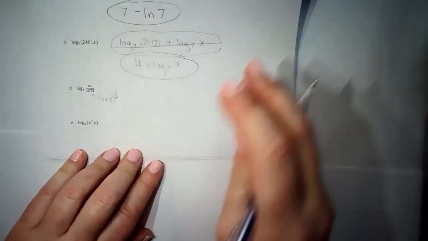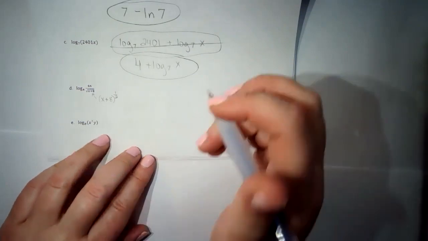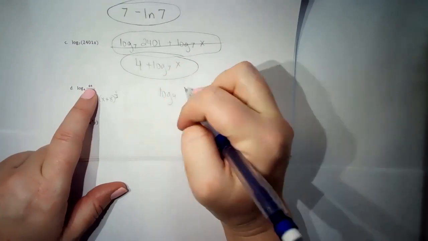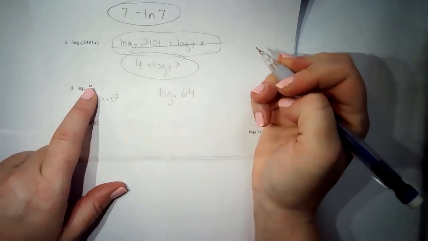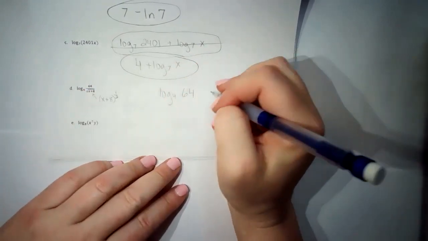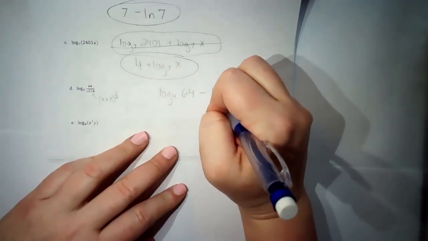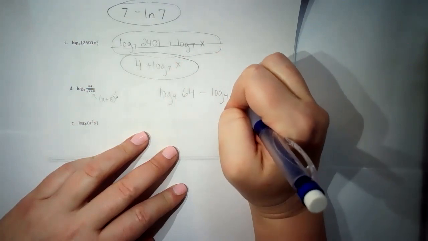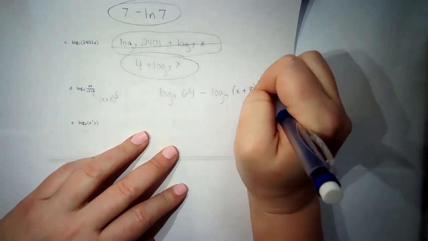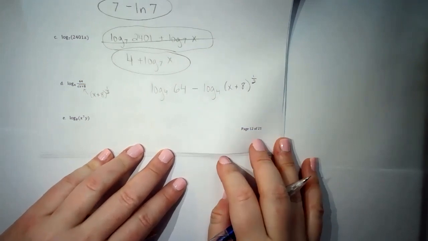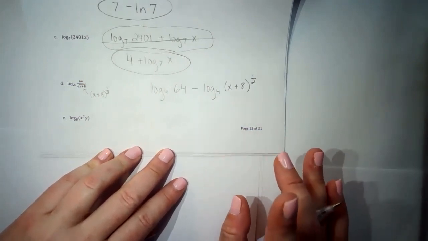All right, so here we go. I'm going to write log base 4, because that doesn't change, of the top. And then because I'm dividing, am I going to be adding or subtracting here? Subtracting. Log base 4, that doesn't change, of the denominator, but we changed the denominator into an exponent. Okay, now we're not finished yet.